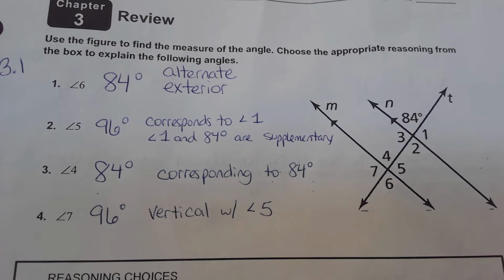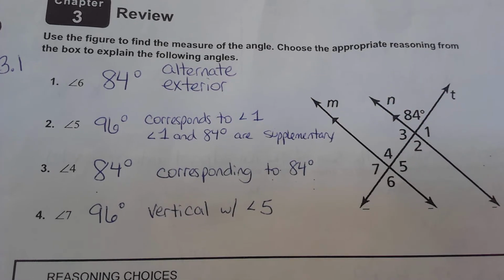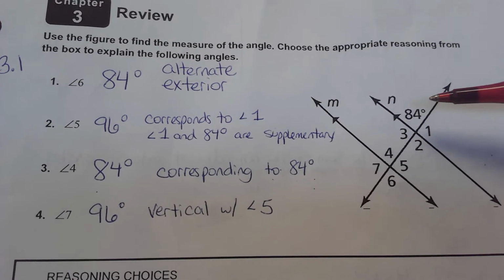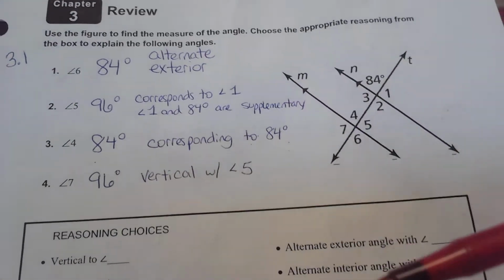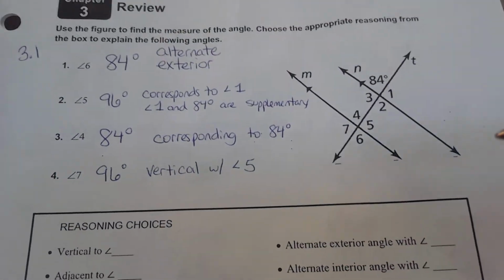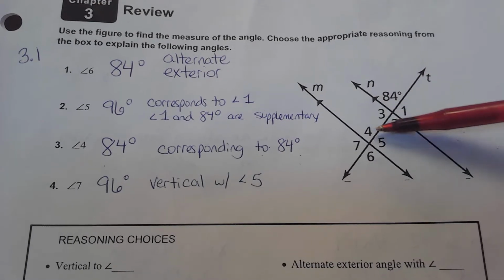All right, this is your 3.1, Chapter 3 review. Section 3.1 is where this top part came from. So, the first one here, my reasoning is alternate exterior. And remember, you can use these reasons down here. So, alternate exterior. So, outside of the parallel lines.